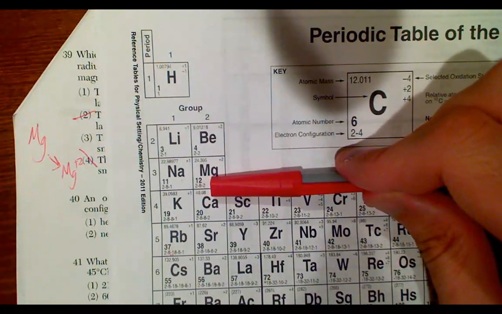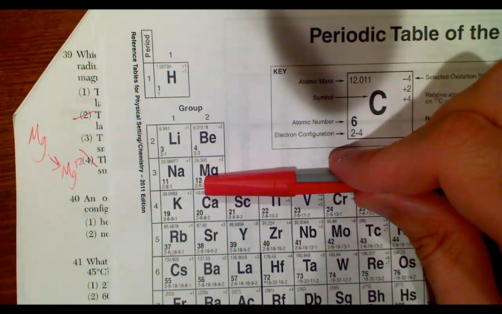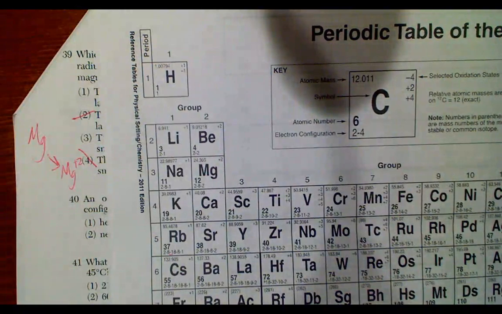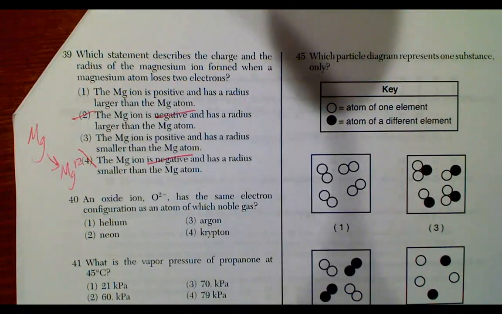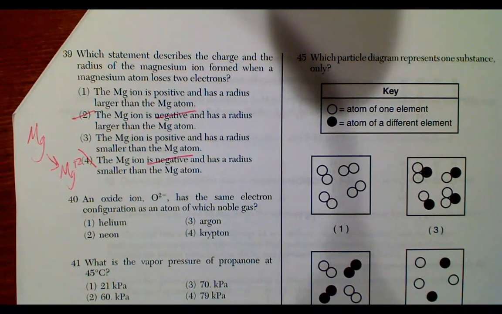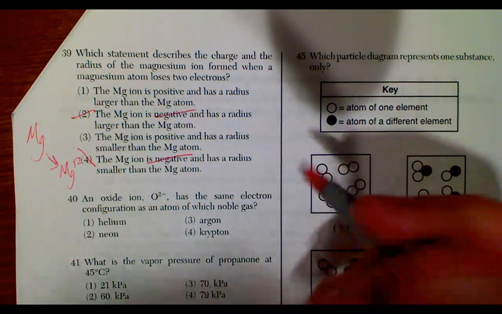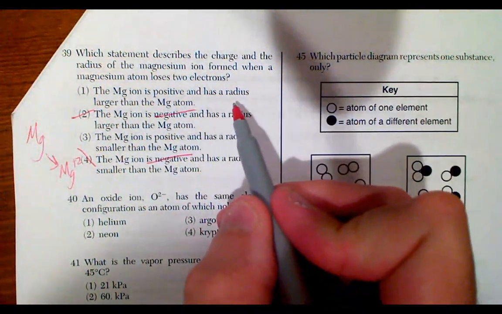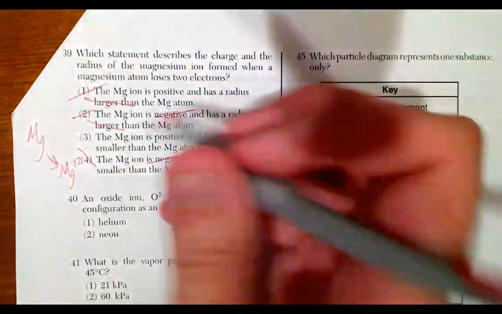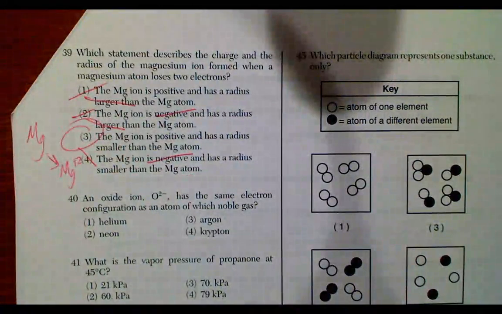Instead of being 2 electrons in the first ring, 8 electrons in the second ring, 2 electrons in the third, you're going to get rid of those 2 electrons in the third ring, and now you only have 2 rings left. So when you knock that outer ring off, the whole thing is going to shrink down. Metal ions will be smaller than what they start as because you're ripping the electrons off the outside. It's like peeling an onion or something like that. You're making it smaller. So it's a positive charge and it's a smaller radius. I'm going to cross off anything that says larger radius. And now we're down to option 3.